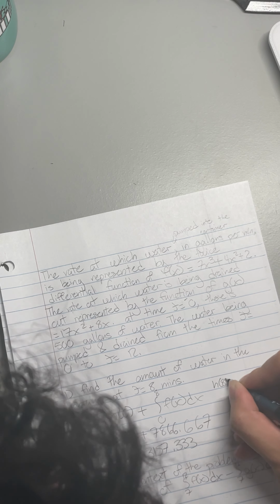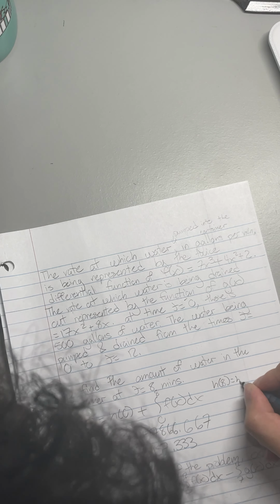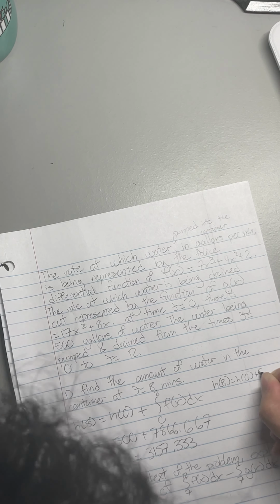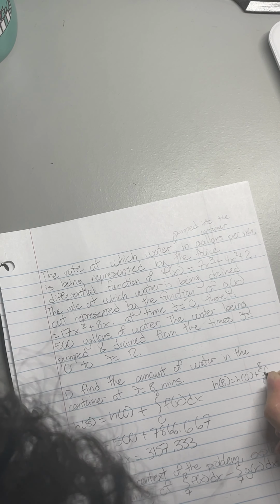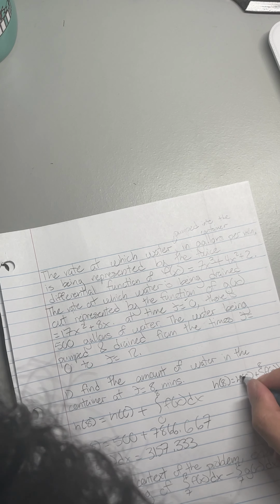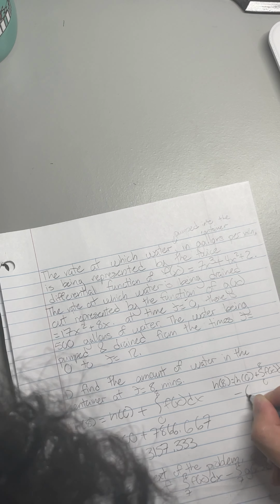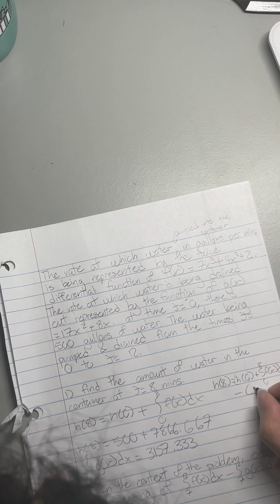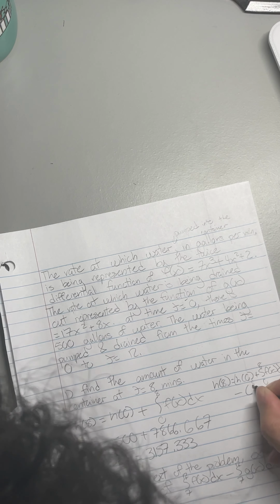So h of 8 equals h of 0 plus the integration from 0 to 8 of f of x dx, in parentheses, minus the amount of water that's poured out, so the integration from 0 to 8 of g of x.